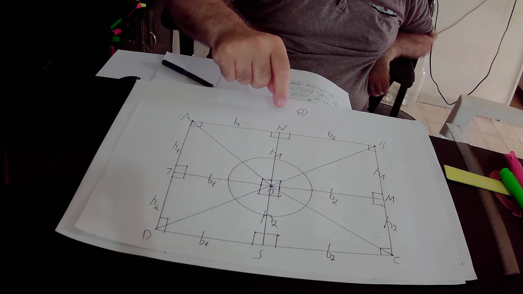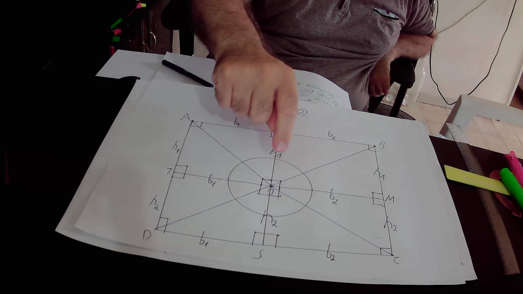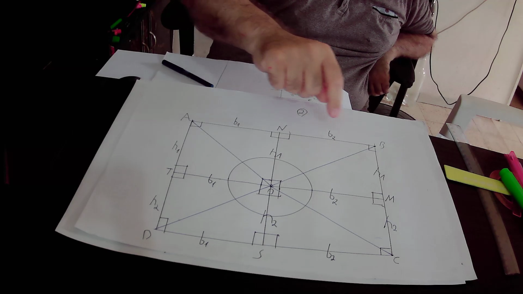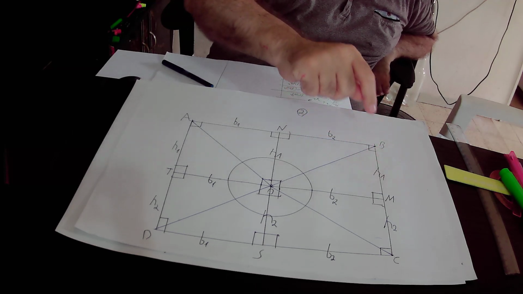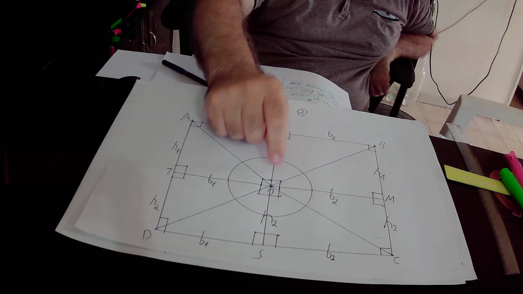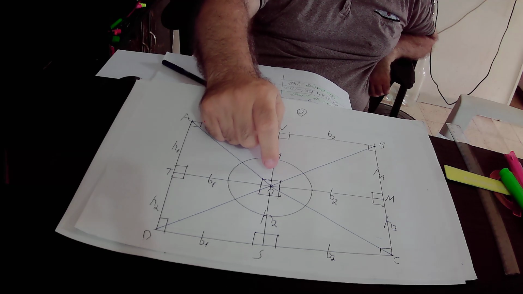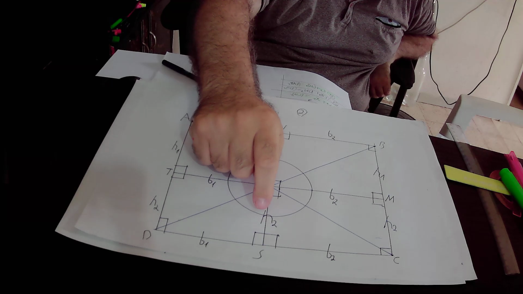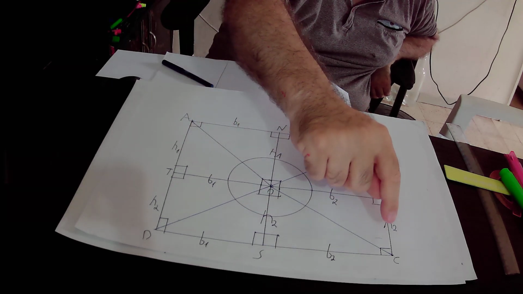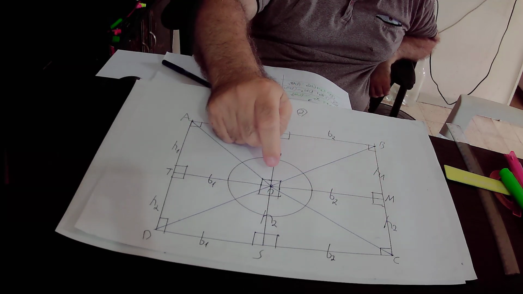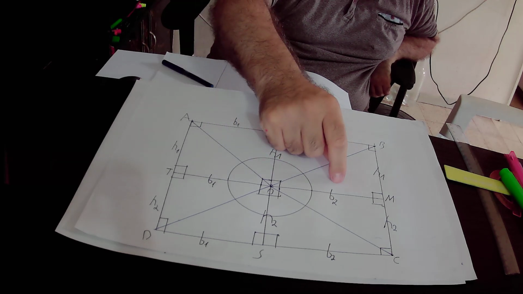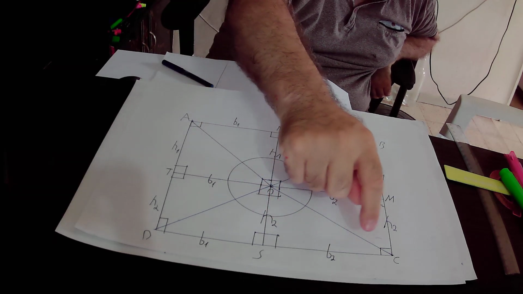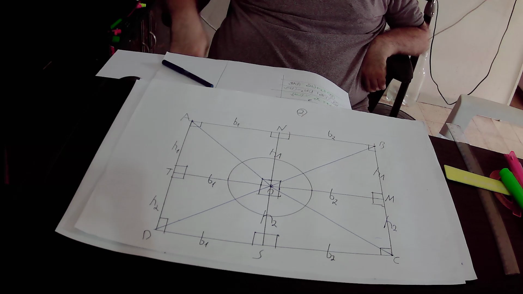And NO equals H1 in this rectangle, therefore BM must also equal H1. And finally, in rectangle OMCS, side DS equals H2, therefore side MC must also equal H2. And finally, side OM equals B2, therefore side SC must also equal B2.